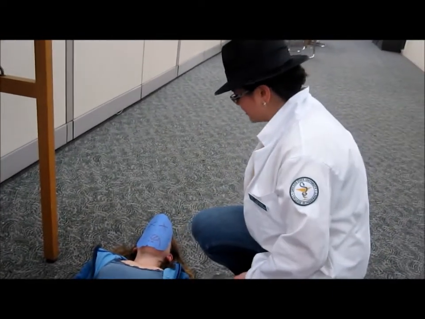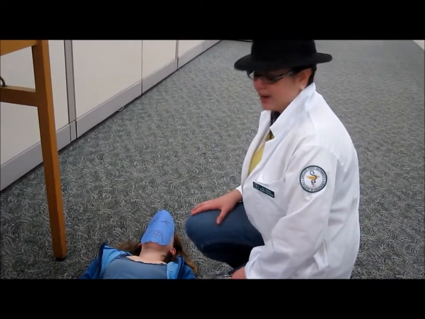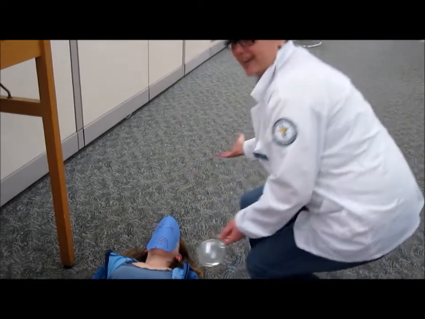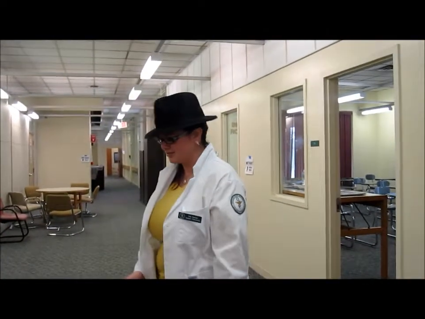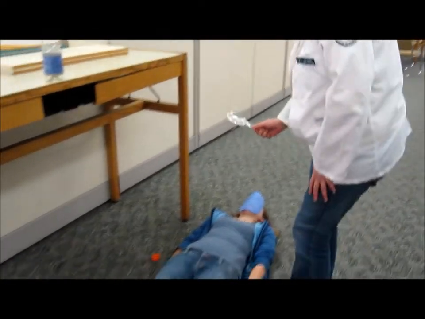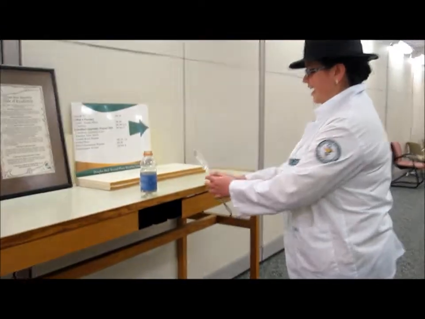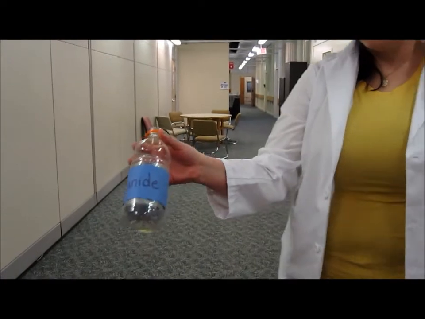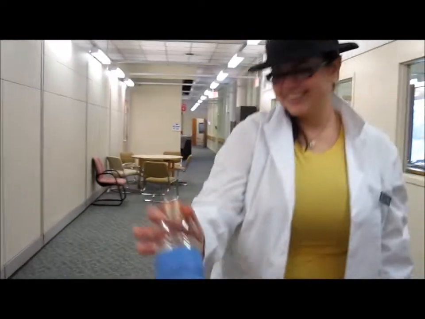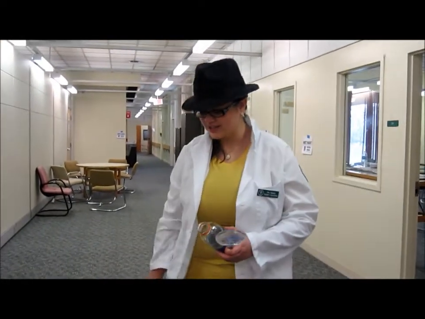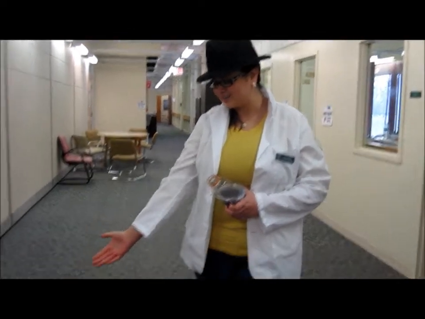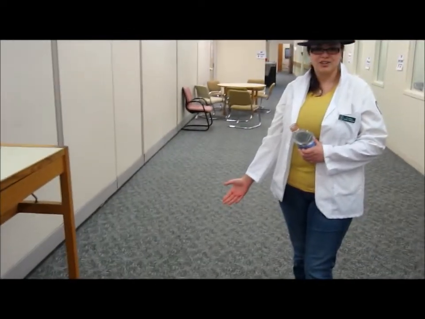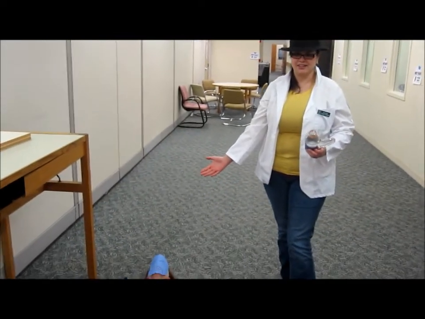Cyanosis, blueness of the skin. This is a sign of hypoxia. But what kind of hypoxia? Let's look around. Aha! Cyanide. Dun, dun, dun. This prevents oxygen from getting into the tissues. She probably died of suffocation. How sad.